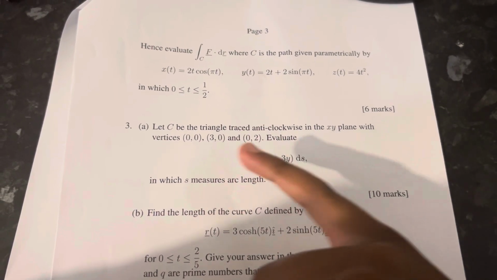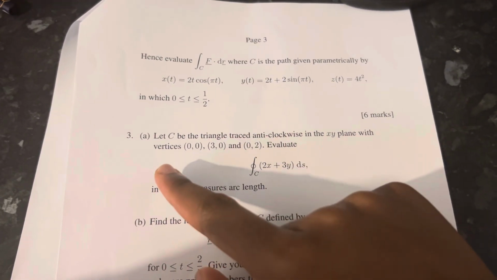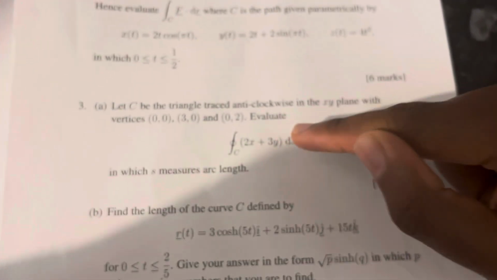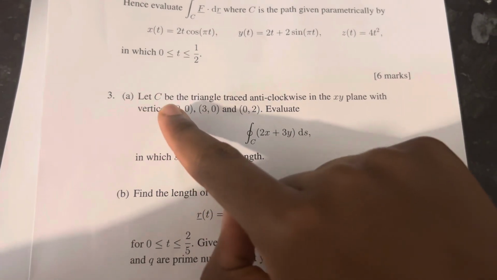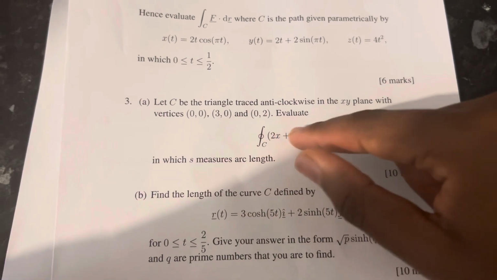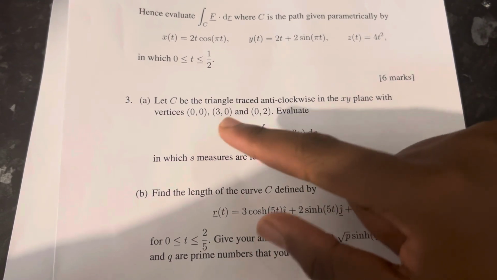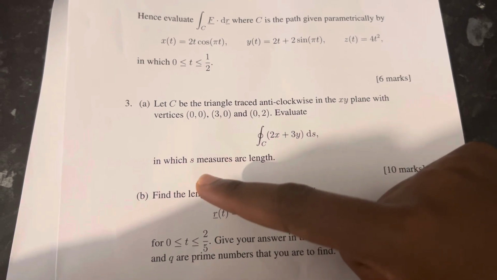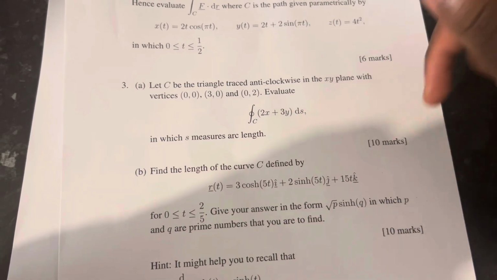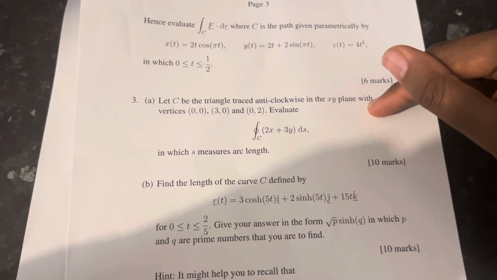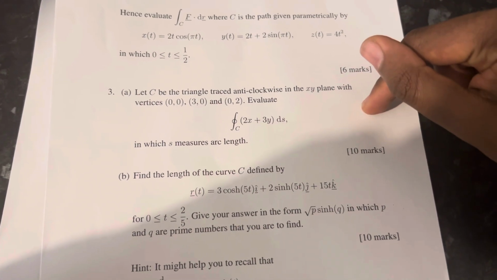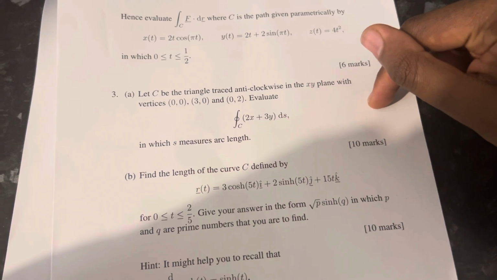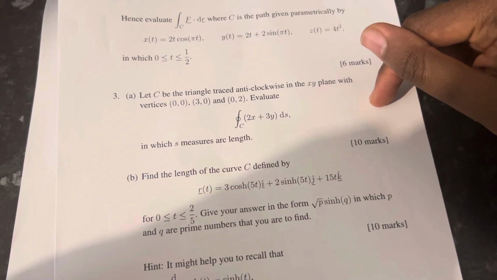Ooh, this line integral question, I think I might have messed it up because I got an answer that I think one of my friends didn't get. I only compared answers on this question with one other person. I'll just read it first. Let C be the triangle traced anticlockwise in the xy plane with vertices 0, 0, 3, 0, and 0, 2. Evaluate that line integral in which S measures arc length. Now, I believe for this I got -18, but someone I spoke to got like 33 or something. So yeah, who knows?